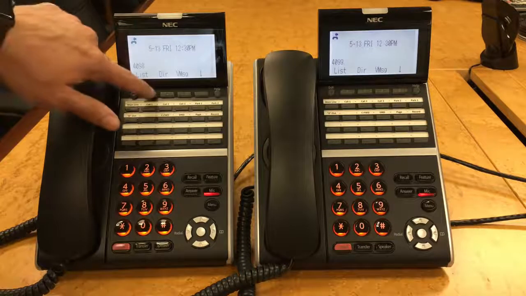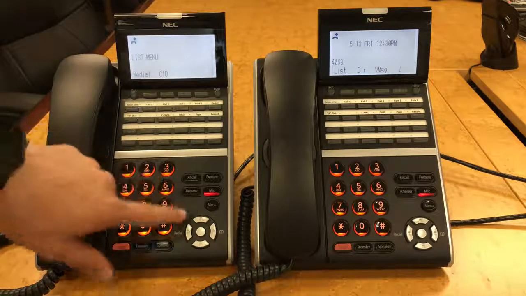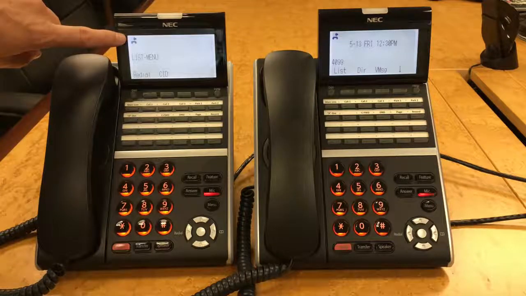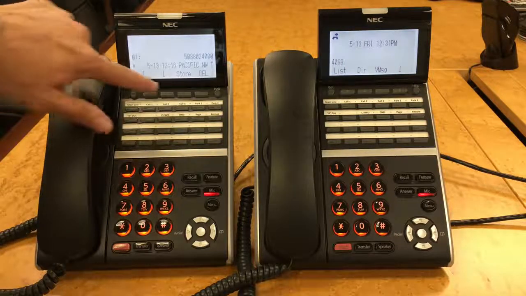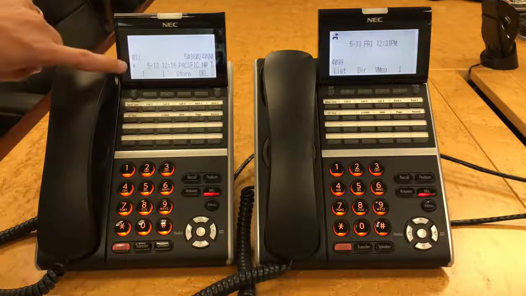The List soft key gives you the option to redial, which you can access down here as well, and CID, which accesses the caller ID for the last 50 incoming calls. If you notice, in the top left-hand corner, there is a handset with an arrow above. This indicates a missed call. To view the caller ID for the missed call, you press the CID soft key, use your scroll up or down arrows. The missed call is indicated with an asterisk.